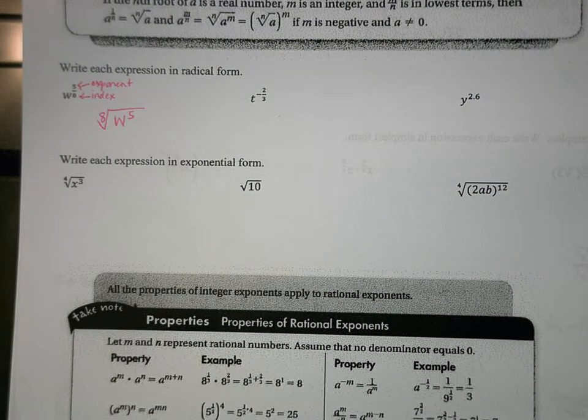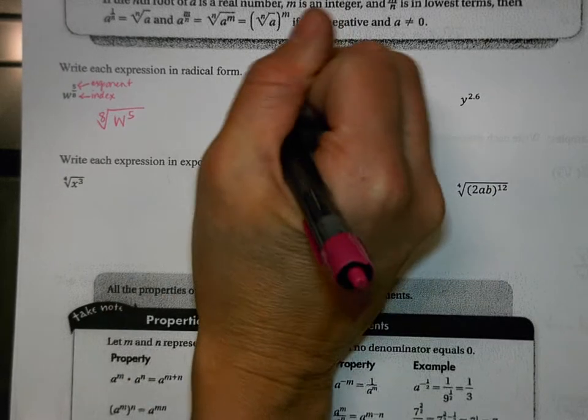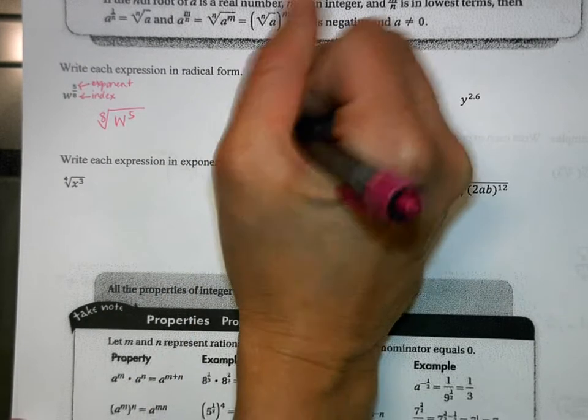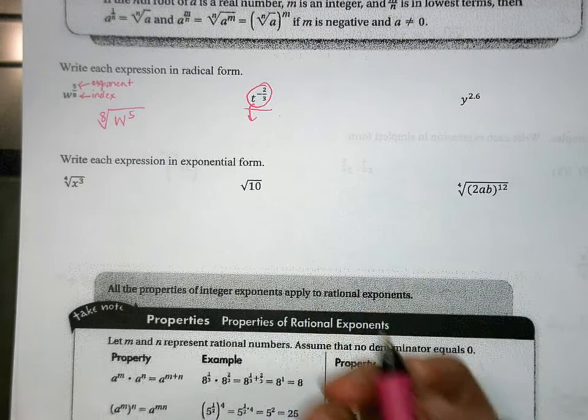Do you remember what happens when we have negative exponents? Good, it changes sides. We flip it. And so that negative 2/3 is going to go where? Yeah, this negative 2/3 is connected to the t, and it's going to go to the denominator.